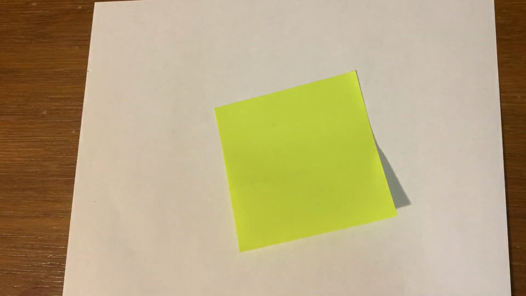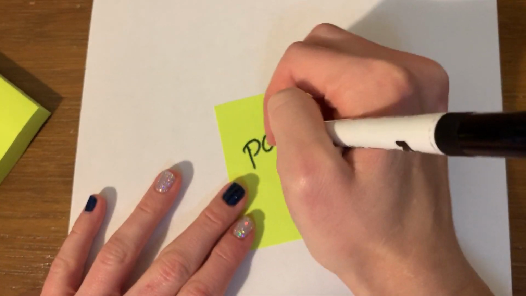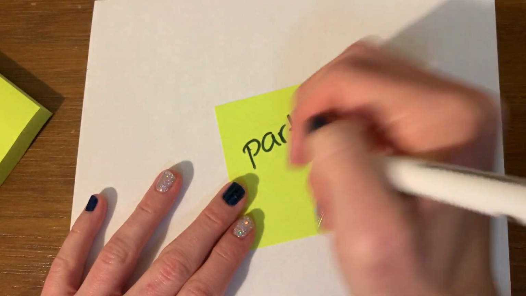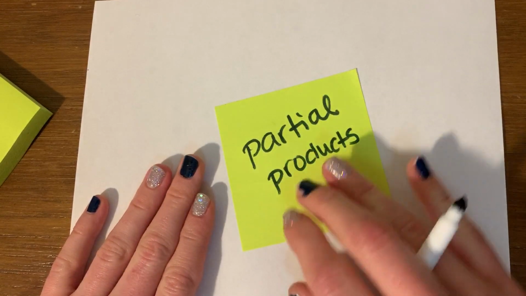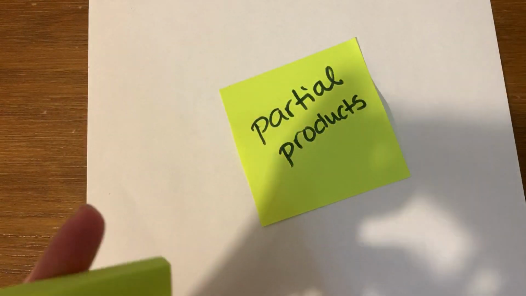Today we are entering the world of 2 by 1 multiplication. So how we are going to do this is by using area models and partial products. So we are going to be using partial products and area models today, okay?